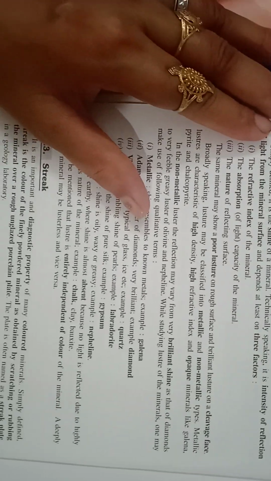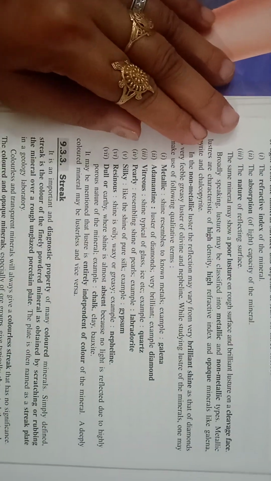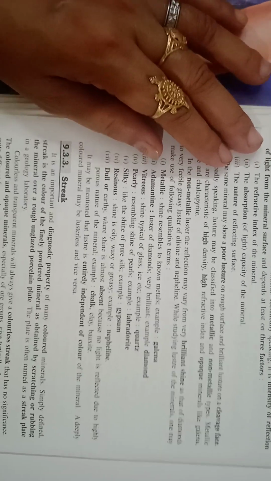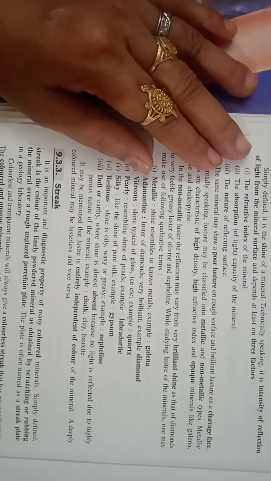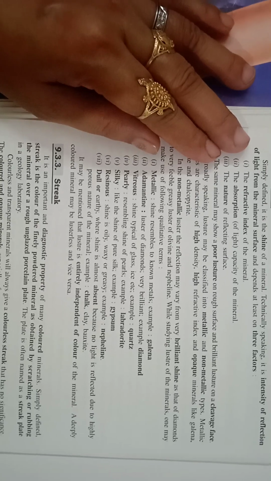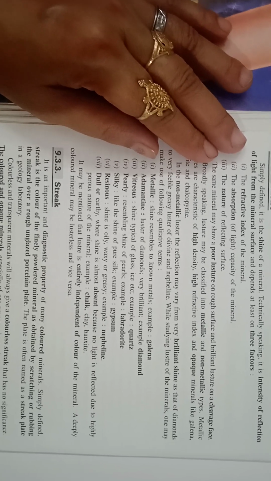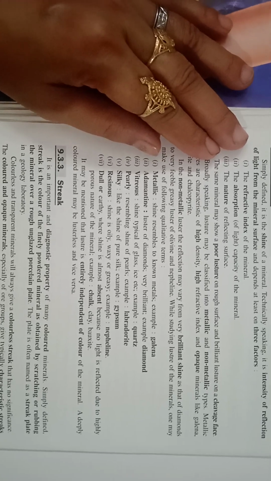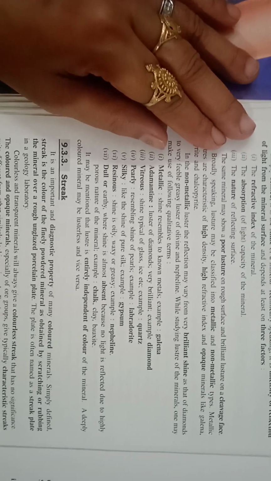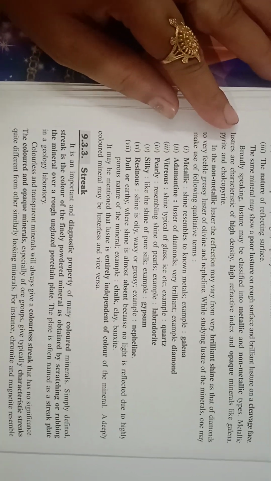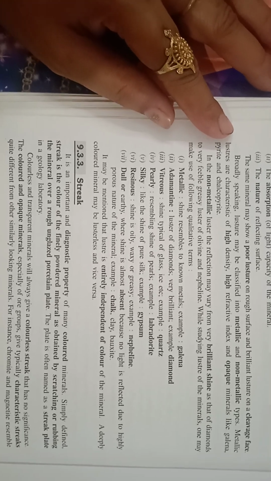Luster, simply defined, is the shine of a mineral. Technically speaking, it is the intensity of reflection of light from the mineral surface and depends on at least three factors: the refractive index of the mineral, the light absorption capacity of the mineral, and the nature of the reflecting surface. The same mineral may show a poor luster on a rough surface and a brilliant luster on a cleavage surface.